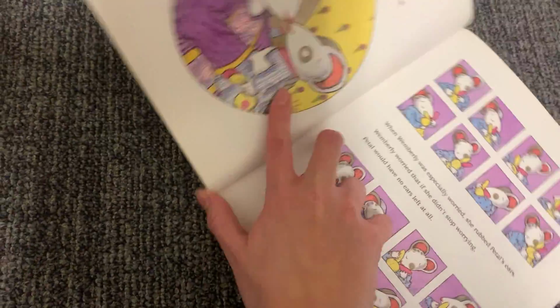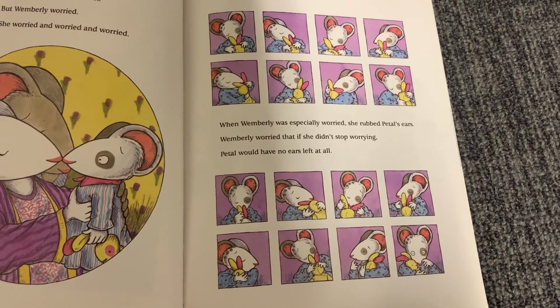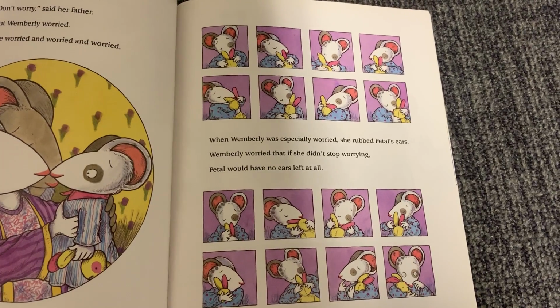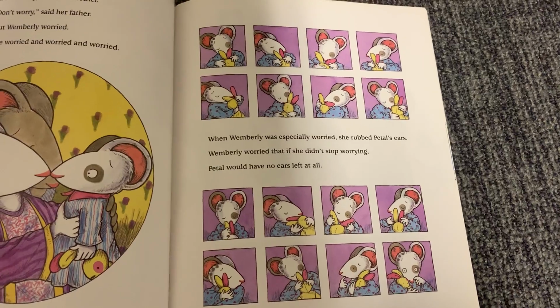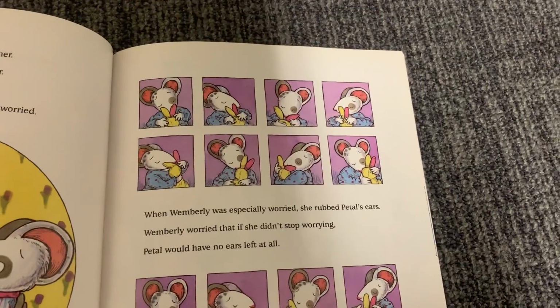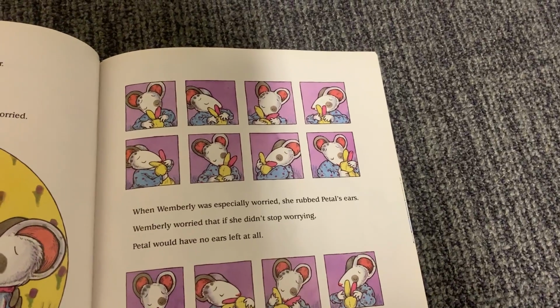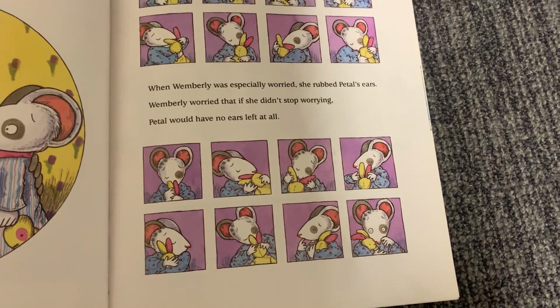And the second page I want to point out is this page. It shows Wimberly with her doll Petals, and the boxes and borders show a lot of different scenes of Wimberly and Petals. And so I think it's super cool how the author portrays Wimberly and different sides of her face, and then towards the end it shows Wimberly wide-eyed and super worried.